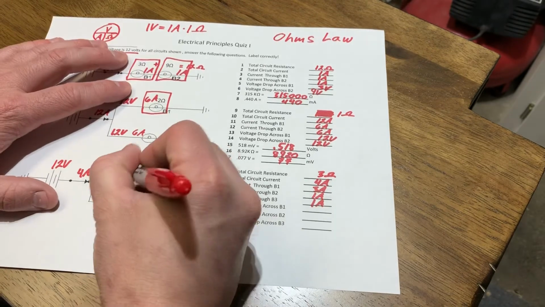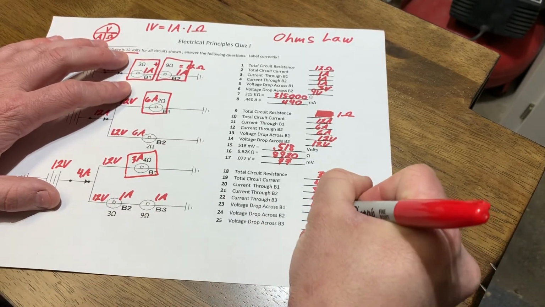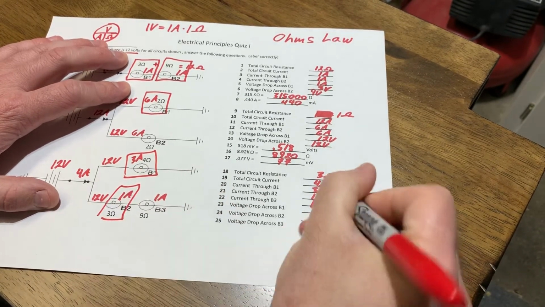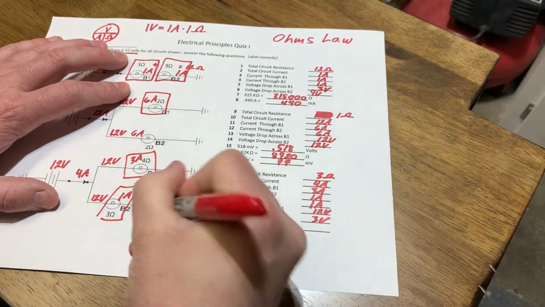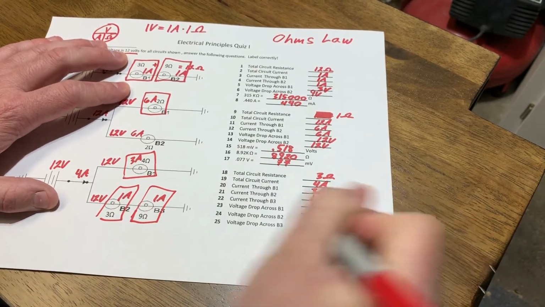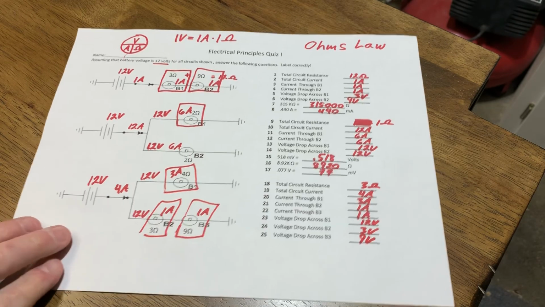Okay, last thing. How many volts drop there? 3 times 4, 12 volts. 3 times 1, 3 volts. 9 times 1, 9 volts. Okay, that is how you do an Ohm's Law worksheet. There you go.